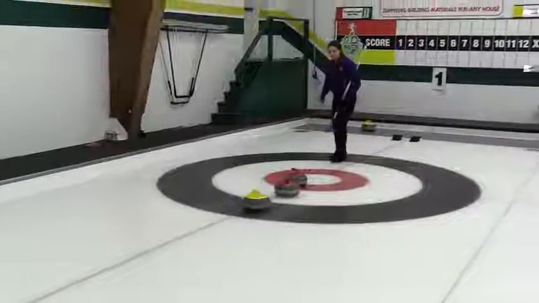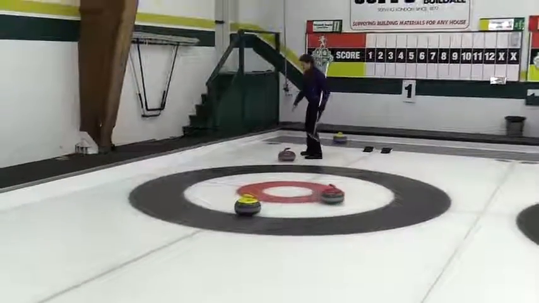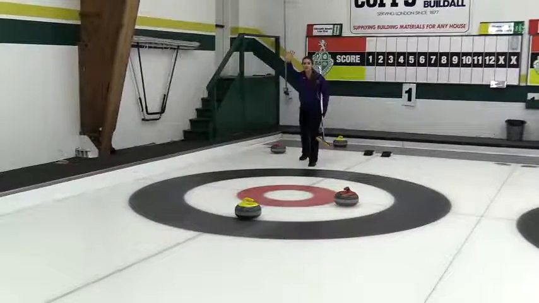The next shot would be a takeout or a hit. So those are the high weight shots that we're throwing to move the things in the house, in front of the house, or even move things around inside the house. Nice hit.